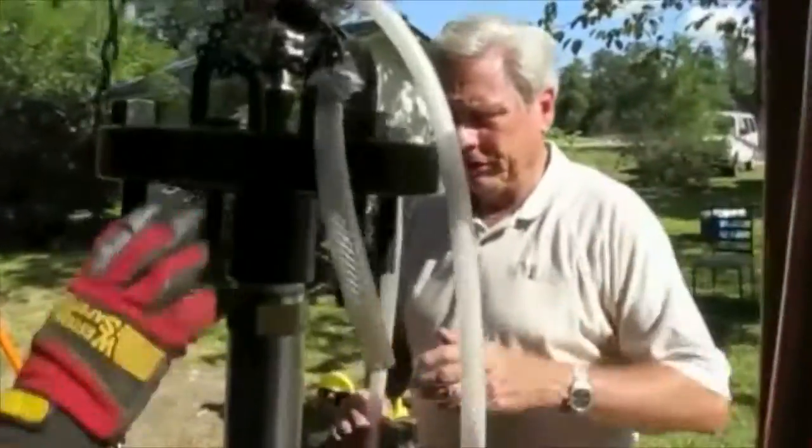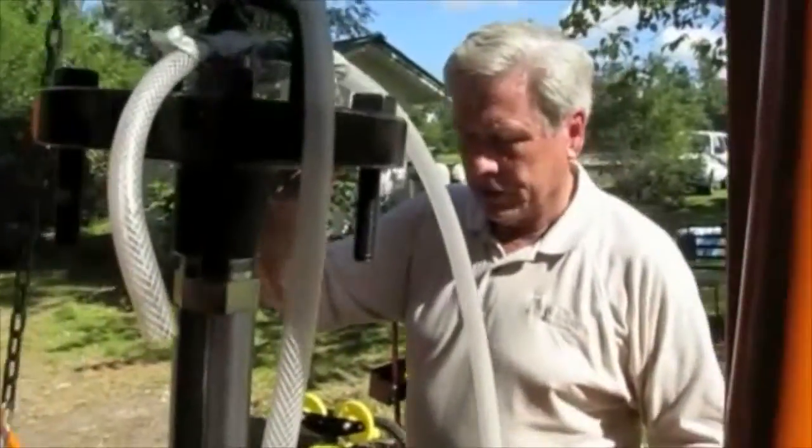Now we're going to lift this up and drop it into the well, just like it would be in the field.